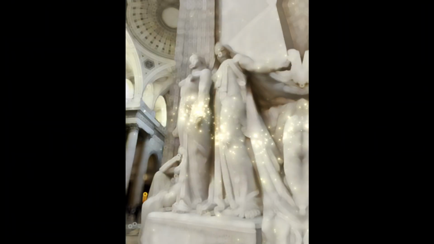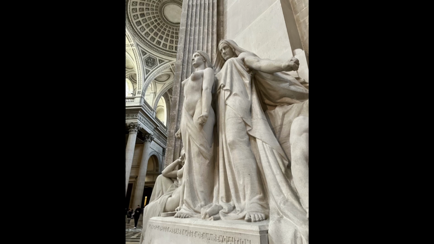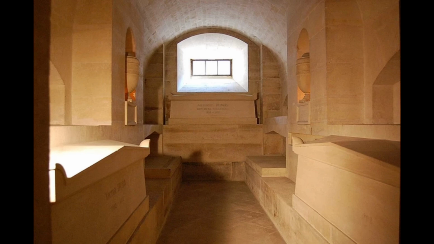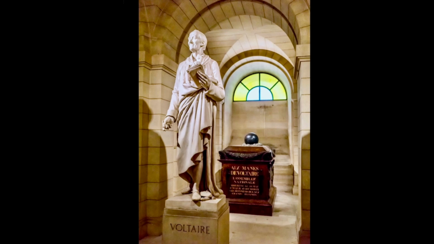In the corners of the halls are various statues of famous French figures and memorials commemorating military achievements. Below, in the crypt, rest the remains of individuals who have made significant contributions to France or to humanity. The burial space is organized into a four-way corridor supported by orderly arched vaults, serving as the final resting place for the nation's greatest minds.